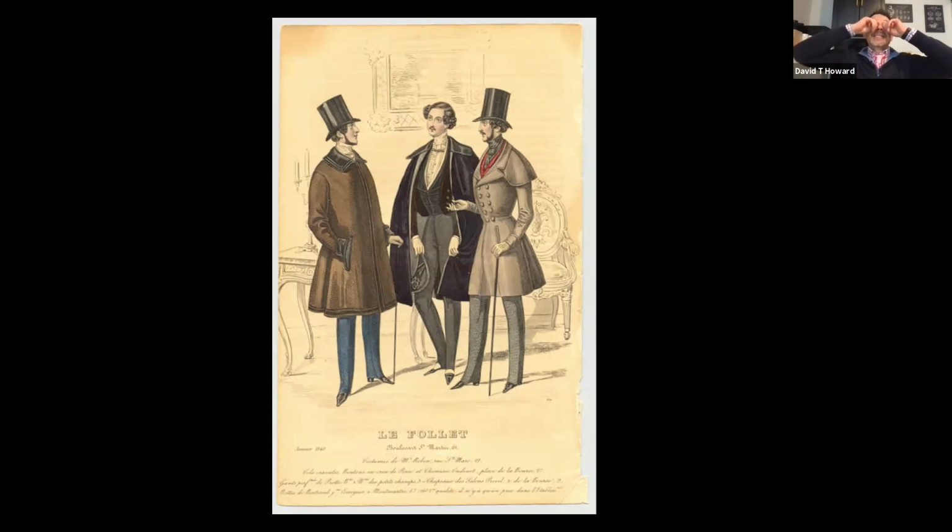And then these toppers, notice how cylindrical they are. And that top hat isn't just for riding anymore. It becomes the gentleman's hat, the hat that a gentleman would wear, as well as for business. And we're going to talk a little bit more about toppers and top hats next time.